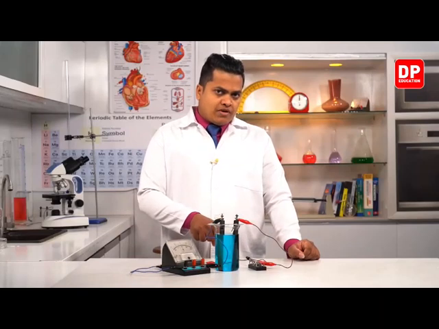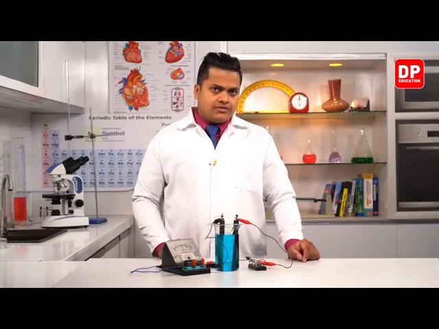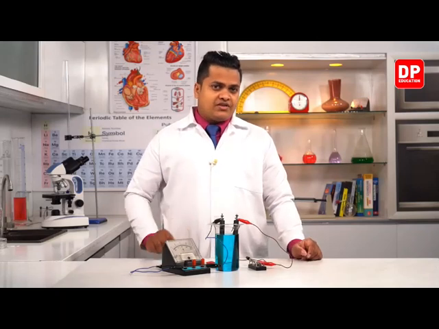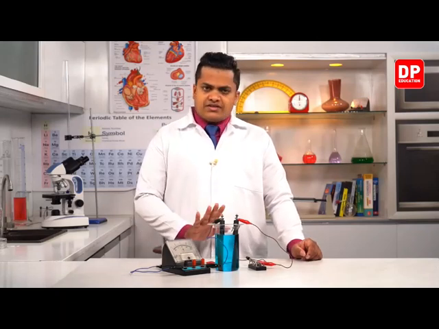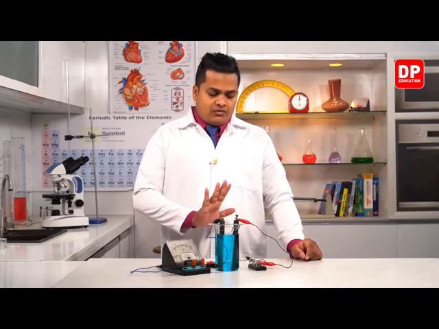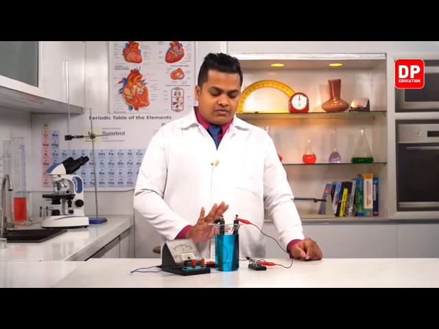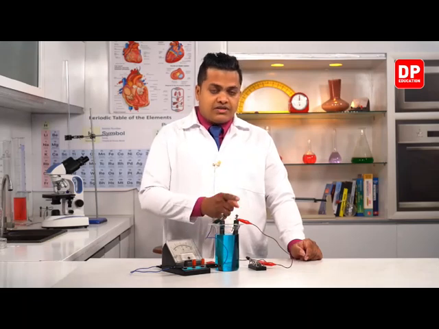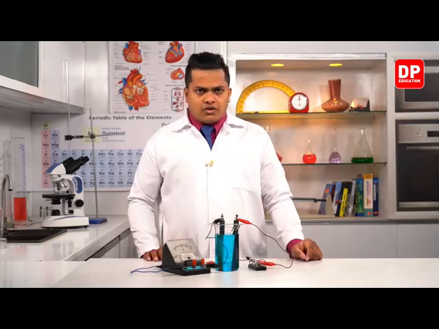Then we are going to check the solution color. In order to observe the color, my dear children, we have to keep the system for a while. So let's keep the system for a while in the same position, the turned on position. As you can see, there are plenty of bubbles now coming out from the positive terminal. So we'll keep it for a while.